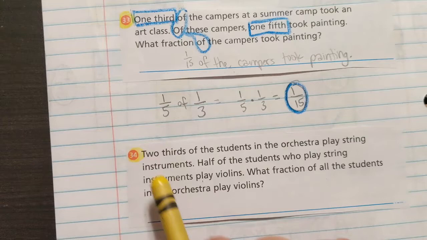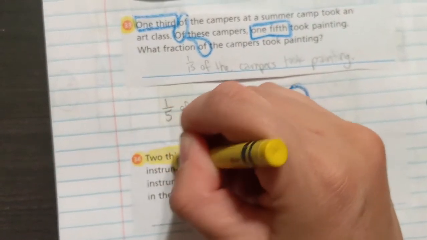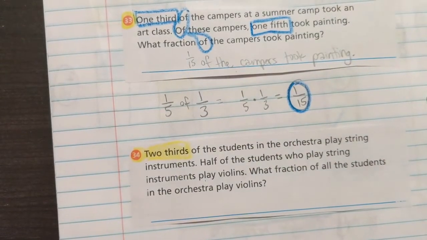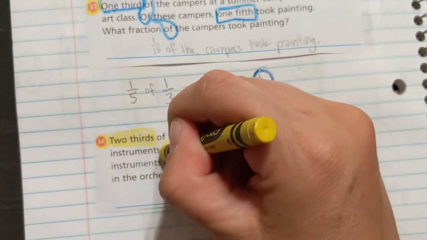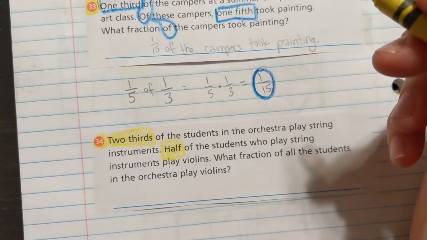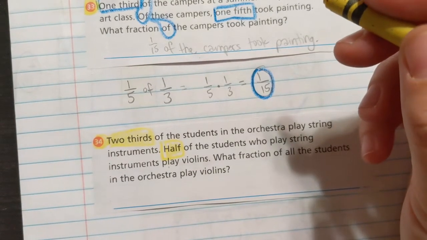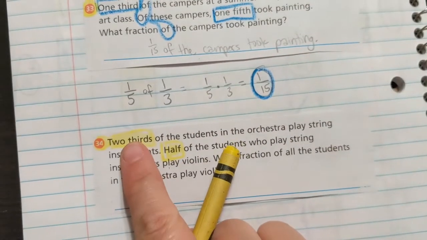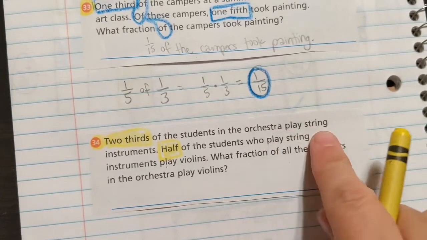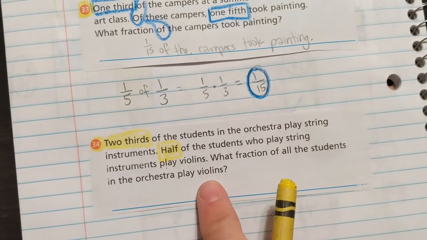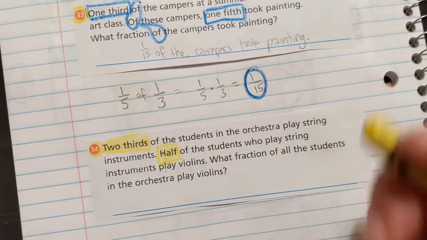All right, pick up yellow. 2/3 of the students in the orchestra. That's important. 2/3 of the students in the orchestra play string instruments. Half, ooh, you need to know what that fraction is. Half of the students who play string instruments play violins. What fraction of all the students in the orchestra play violins? So basically they're saying there's a section in the orchestra that is all string instruments. And of the string instruments, half of them are violins. That means some of them aren't violins. They might be cellos, violas, basses, things like that.